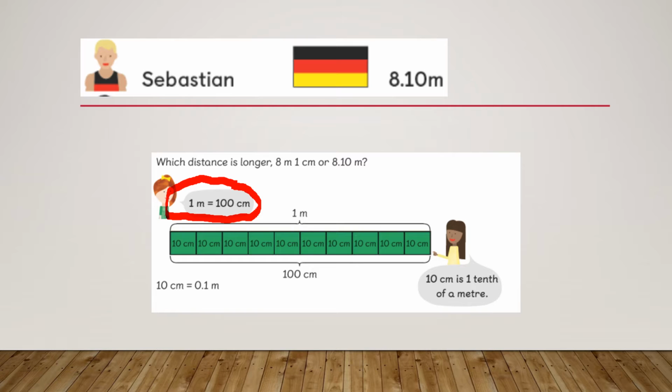Okay, so it says that 100 centimeters is 1 meter. So 10 centimeters is 1/10 of a meter. So if we were to highlight 1/10, it would be just one of these blocks, wouldn't it? And each block is worth 10 centimeters. If we were to write this as a decimal, 10 centimeters is equal to 0.1 meters.